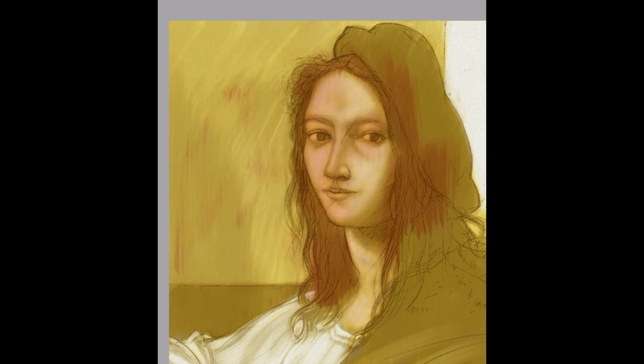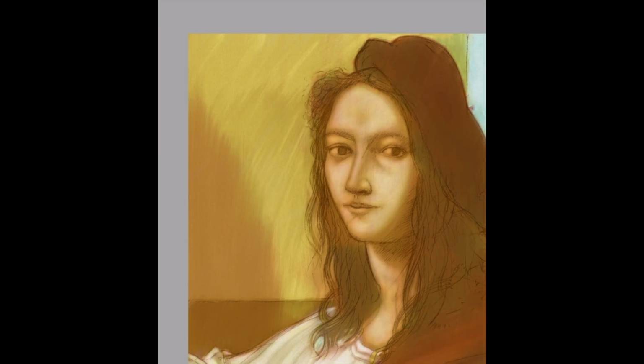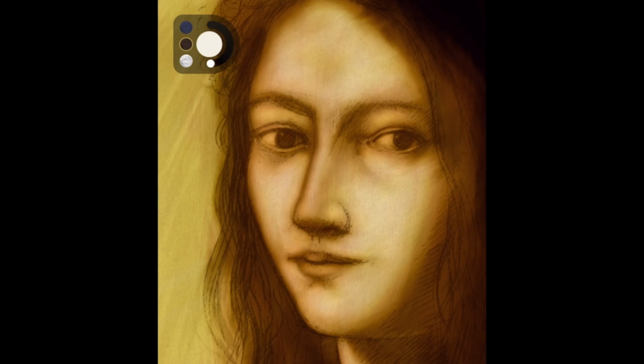Once again, I glaze most of the painting, experimenting with the dilution levels. To get a dry brush effect, just use the maximum dilution. Then comes blue. I will build the landscape and depth.